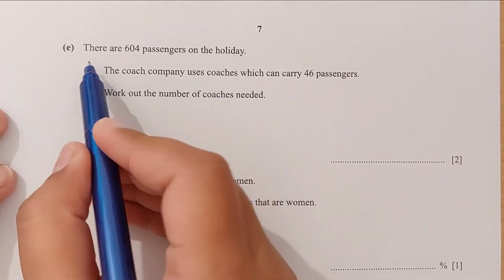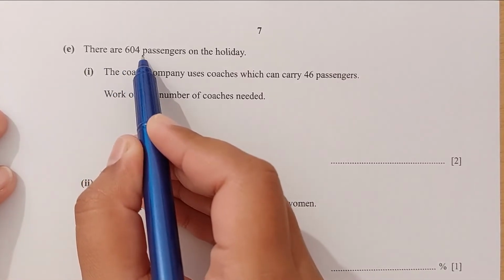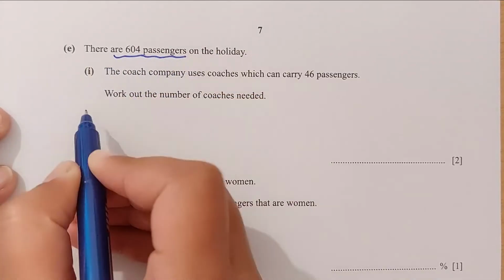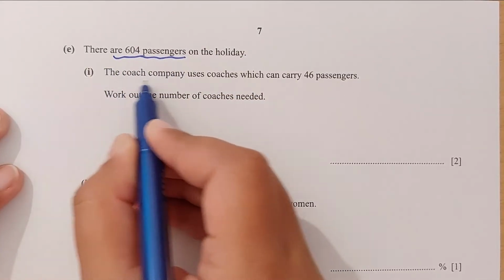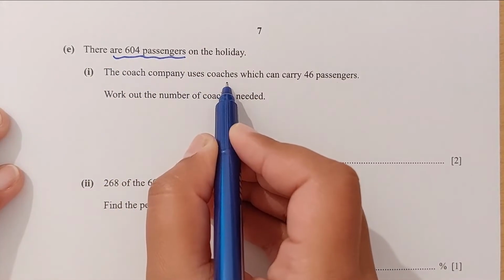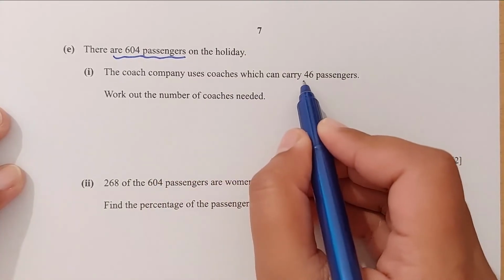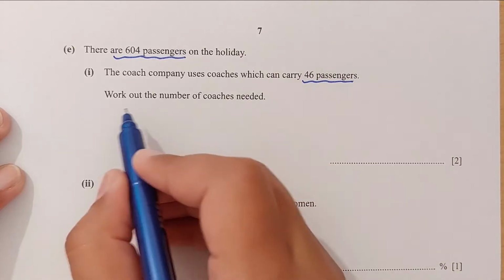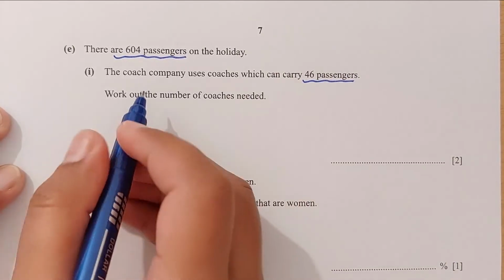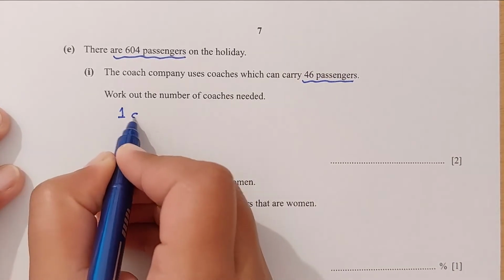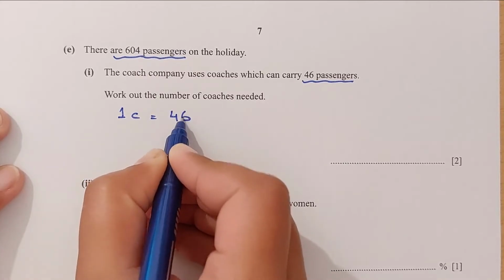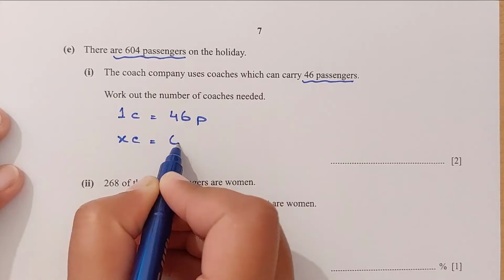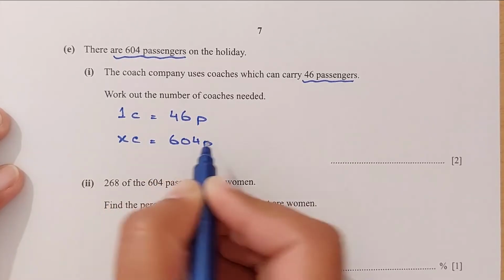For part E, there are 604 passengers on a holiday. So total number of passengers we have given. Part 1, the coach company uses coaches which can carry 46 passengers. One coach carries 46 passengers. Work out the number of coaches needed. So one coach carries 46 passengers. X coaches carry 604 passengers.